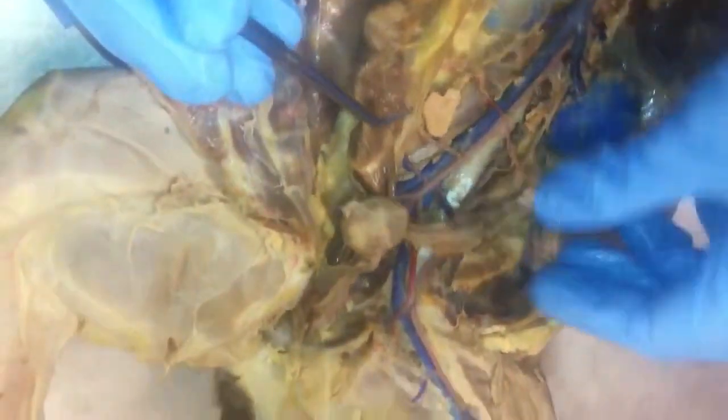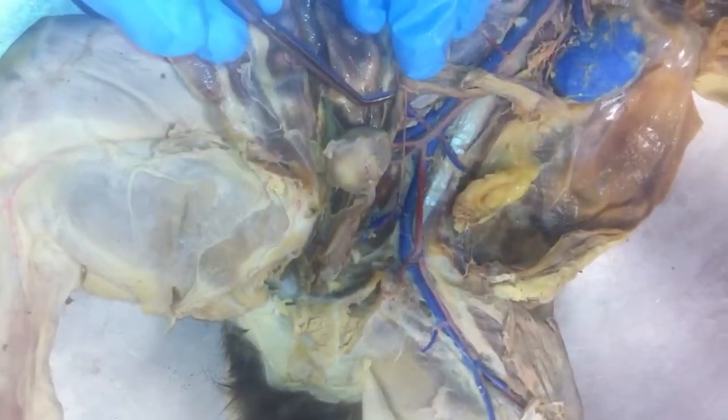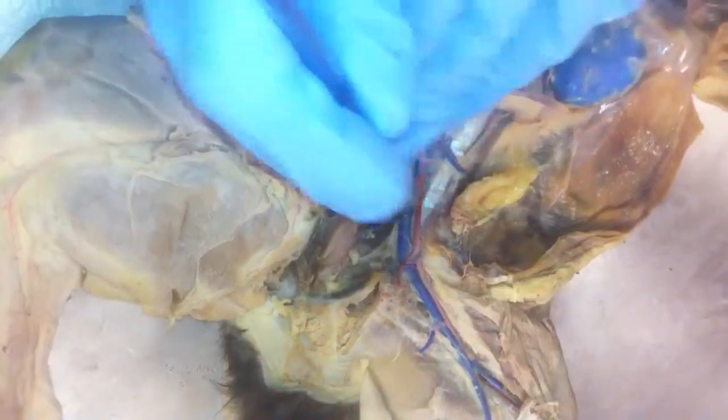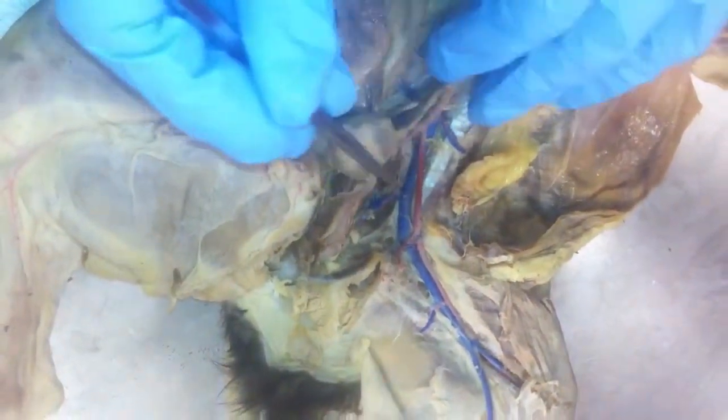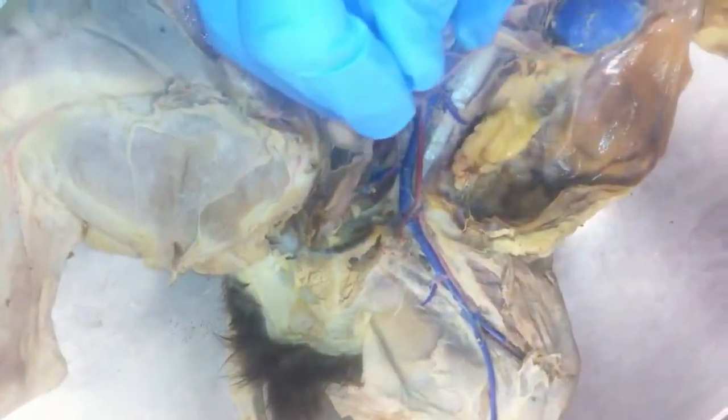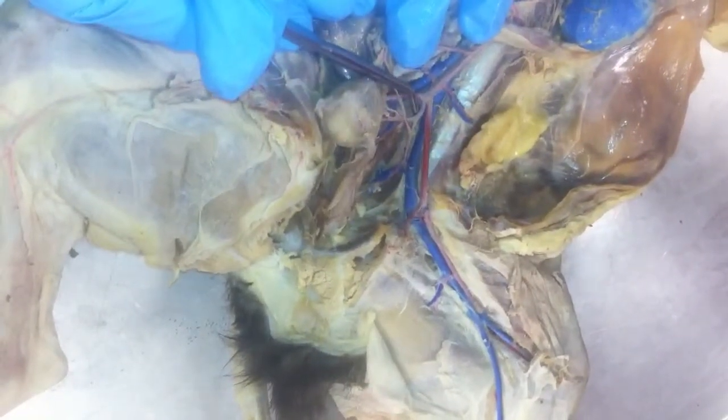What's the split for the abdominal aorta? Like the Y. Oh, this thing? Mm-hmm. Don't worry about that. Are you sure? I can't remember what it's called. It's with an S.